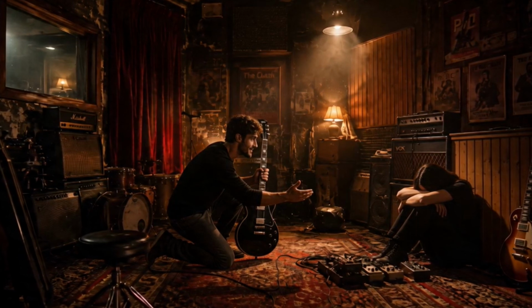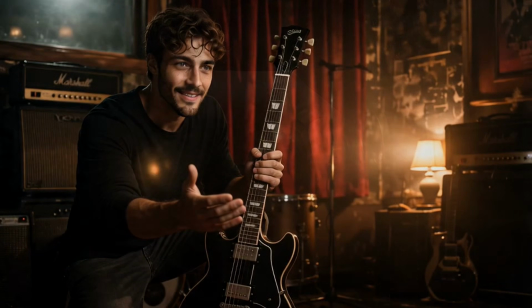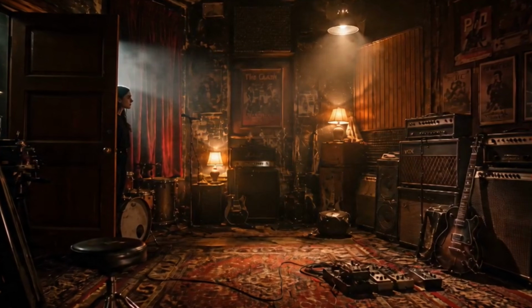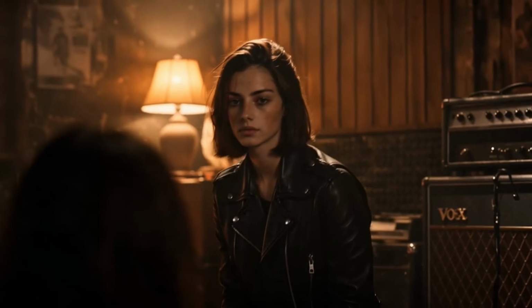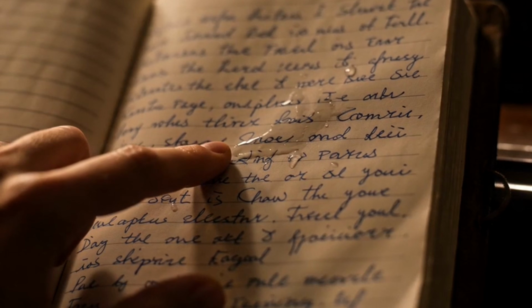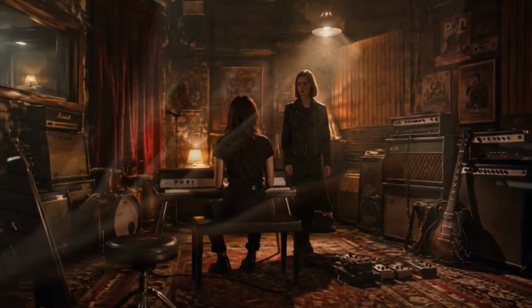Oh my love, don't you fold in on yourself. Oh my love, I'm not lost inside your guilt. It wasn't your fault, it was my time. The stars were moving, I was out of line.